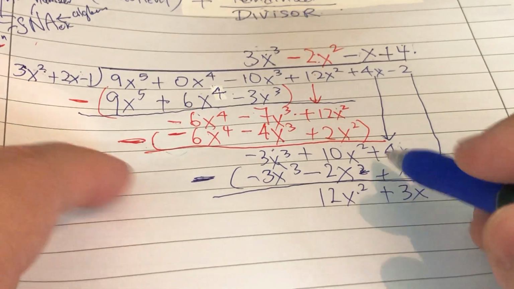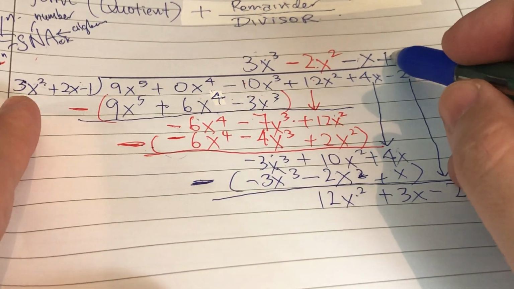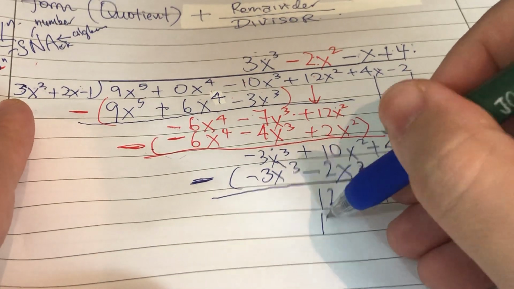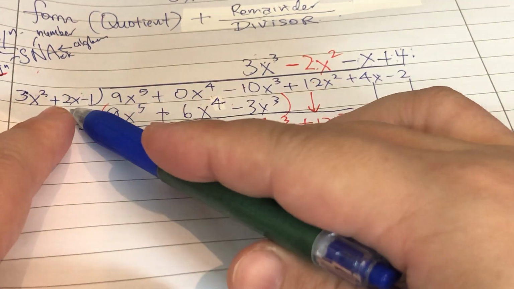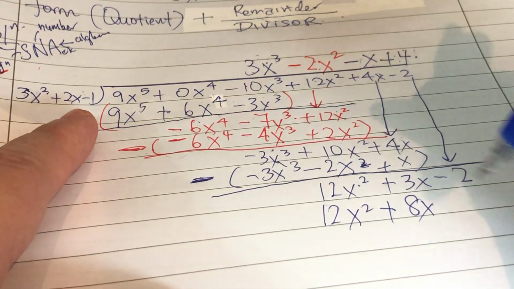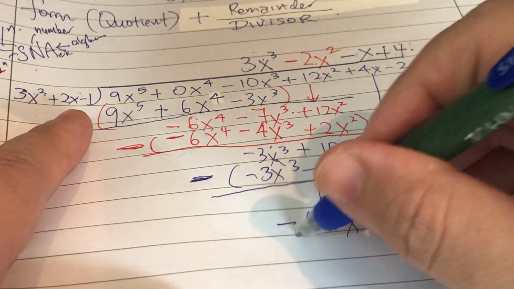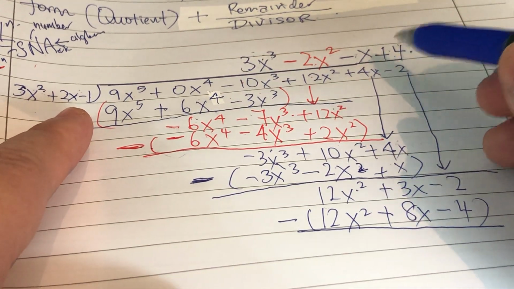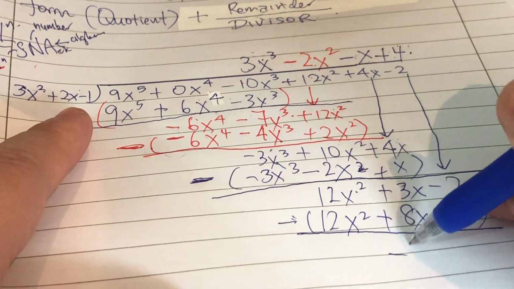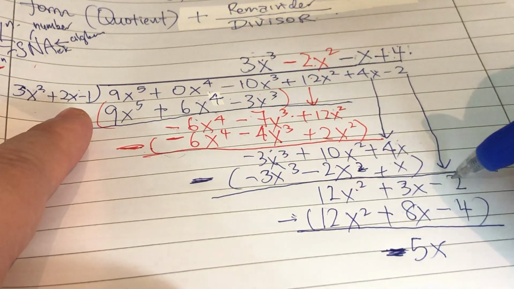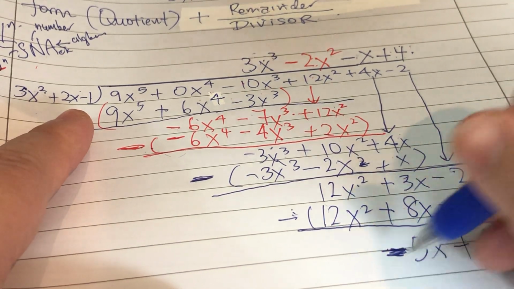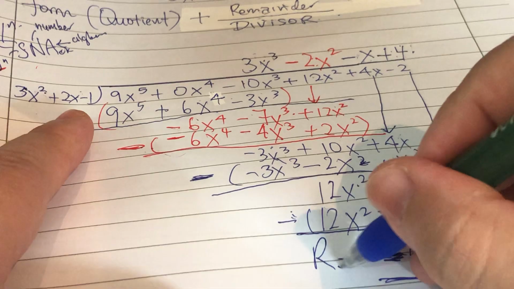Okay, so now that you have gotten this, you multiply. Hey, remember the multiply, you remember multiply yet? You multiply, you get 12x squared. 4 times this will be 8x. 4 times minus 1 will be minus 4. Check, okay? Check for mistake. Okay, now what do you do after this? Minus. So 0, right? This one minus this one is minus 5. And this one minus this one will be plus 4. 4 minus 2 is plus 2. Alright, this is your remainder.